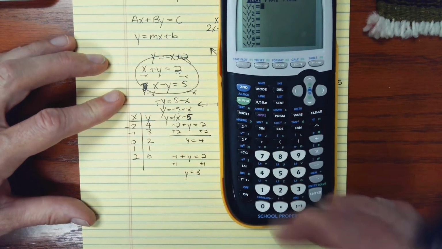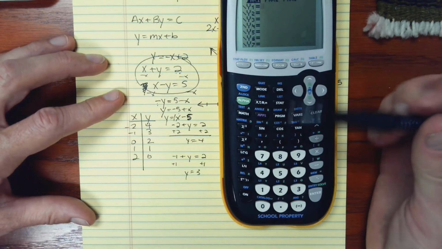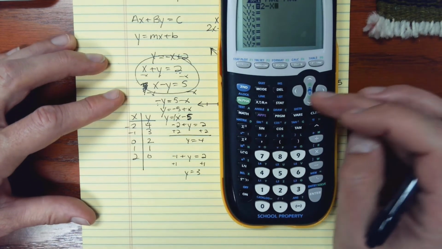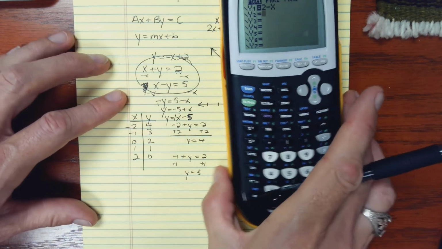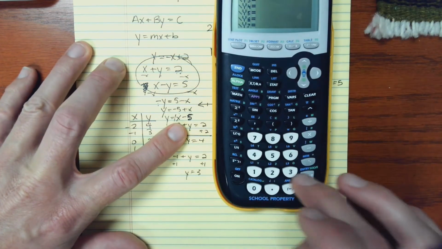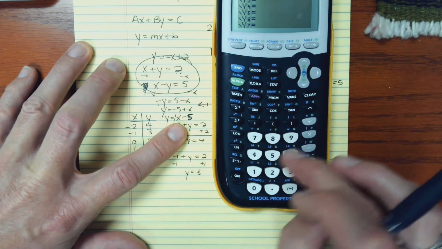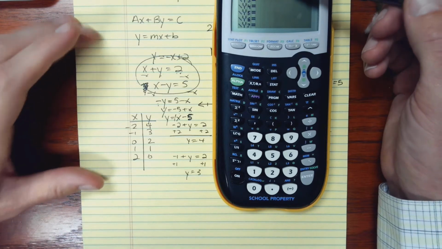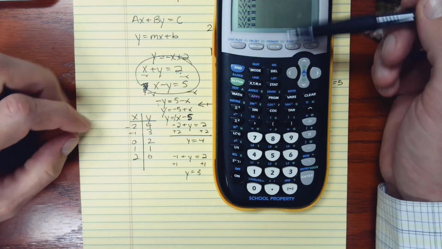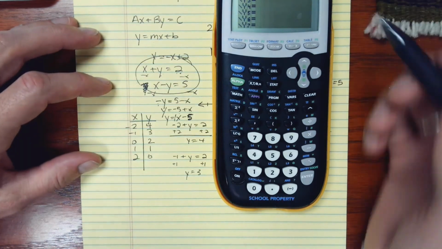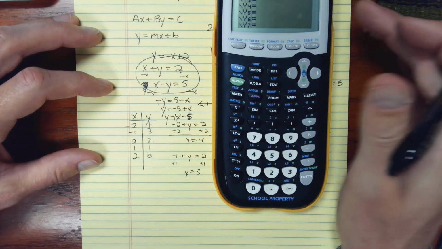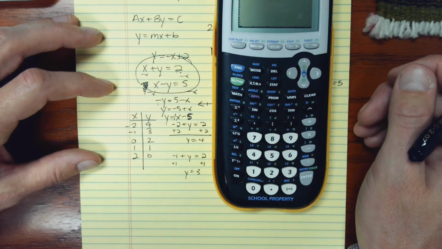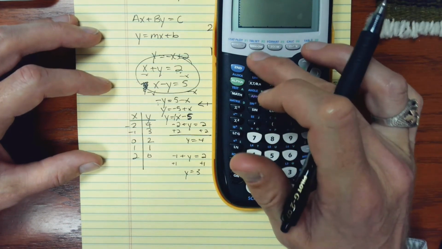I'll just show you. This button allows me to insert a variable, so I'll say 2 minus x. And we already put the other one in slope-intercept form. It was x minus 5, so x minus 5. So I have both of these written into my Y equals screen, I guess we'll say. Next, let's just see what happens if I hit graph now. We're not seeing anything. That's likely because I need to adjust my window.